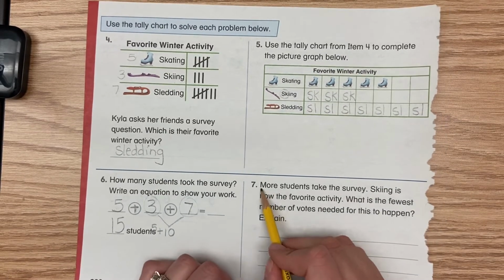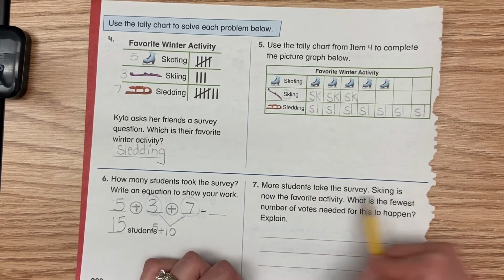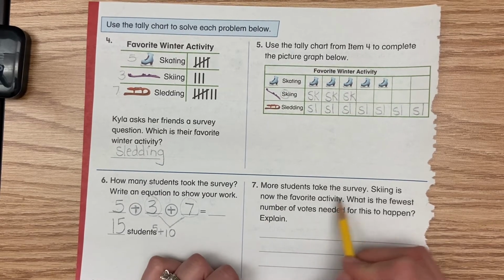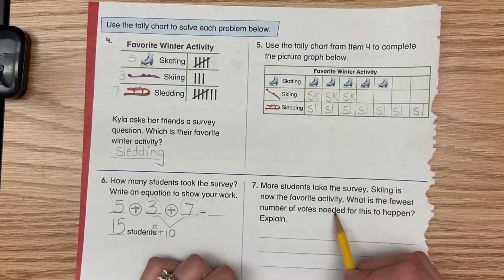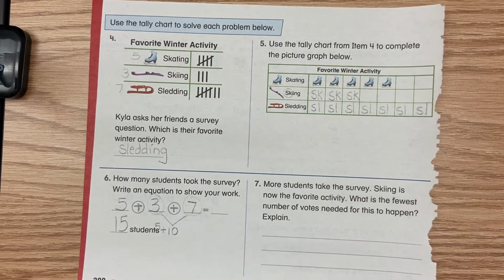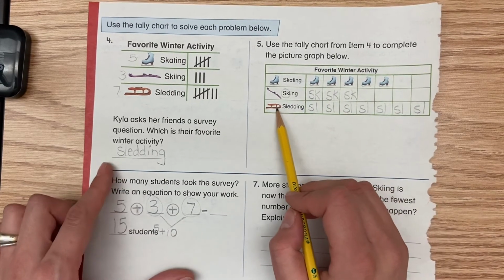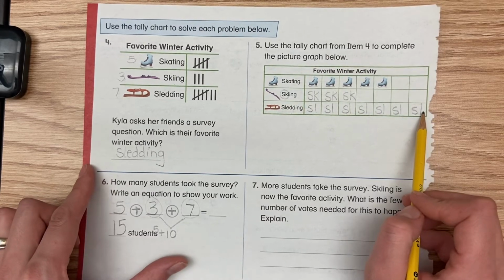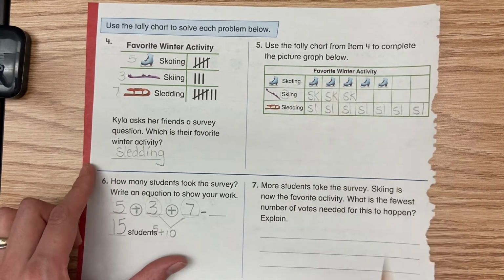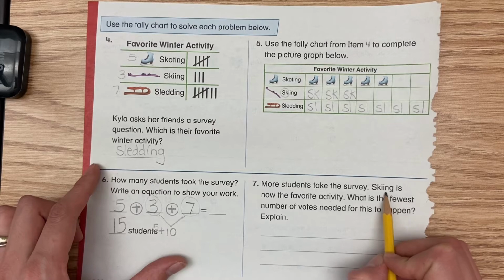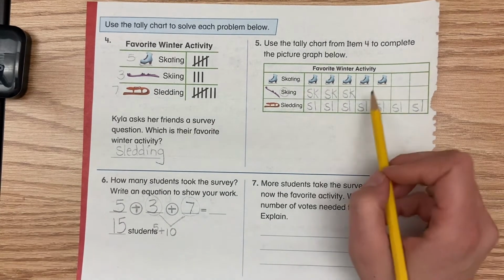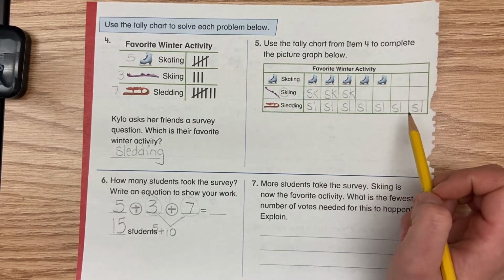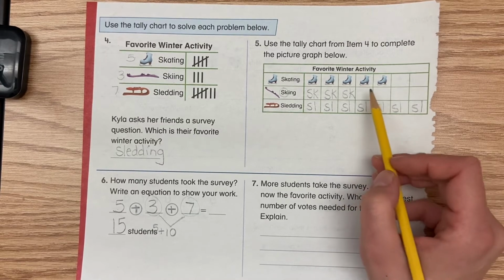Okay, number 7. More students take the survey. Skiing is now the favorite activity. What is the fewest number of votes needed for this to happen? So as of now, sledding is the favorite activity because 7 is greater than 3 and 5. I need to make skiing the favorite activity. How many more votes do I need to add to make that possible?